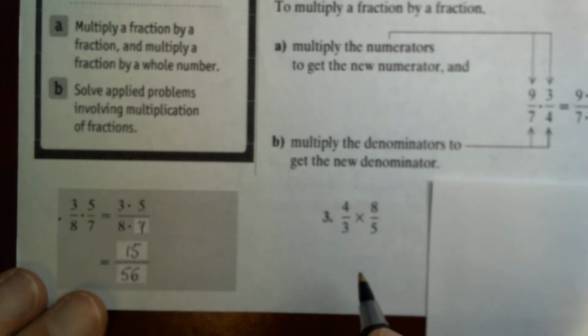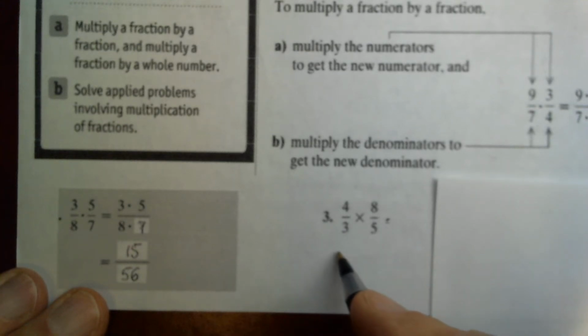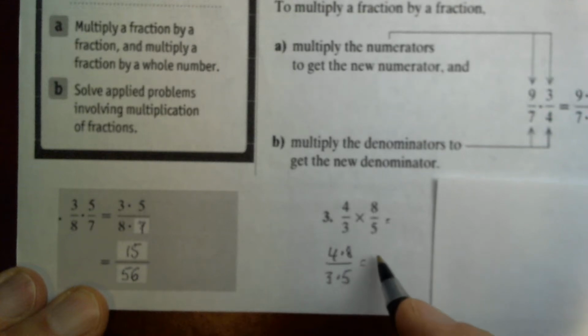Similarly, when we look at example number 3, we write the expression now as 4 times 8 divided by 3 times 5, which gives us 32/15. Sometimes these type of fractions are called improper fractions, where the numerator is greater than the denominator. But we don't really need to worry about that right now. Here's the answer, 32/15.